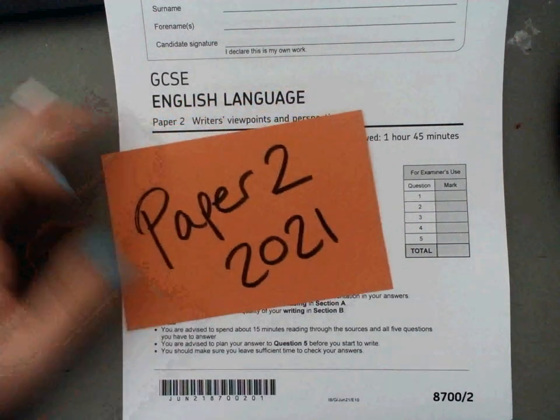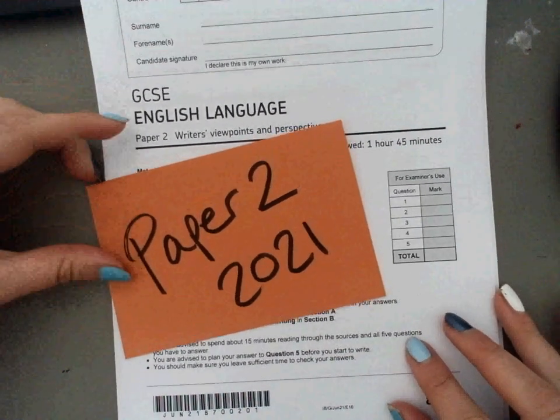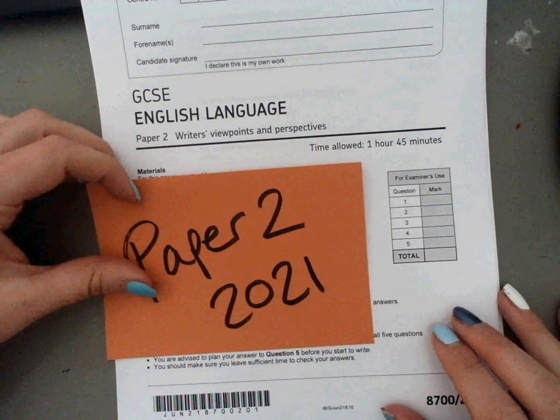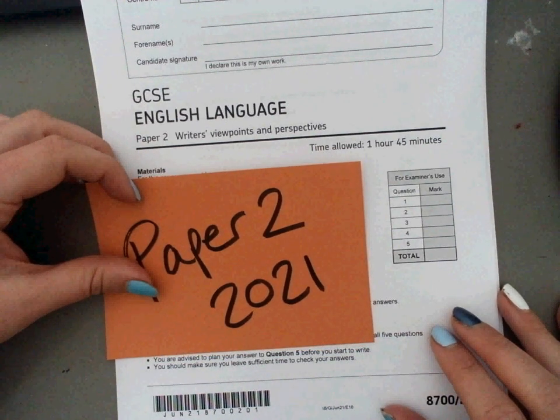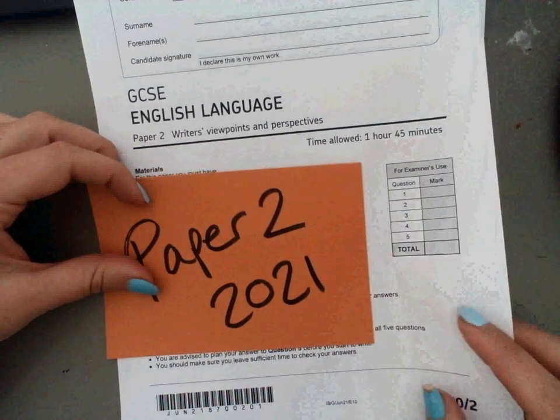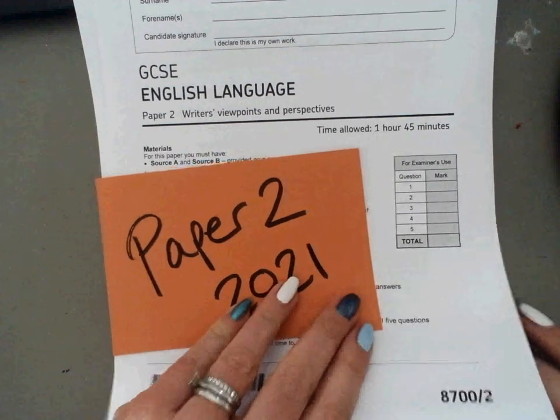I'm looking at paper 2 of the AQA English language papers, and it's the 2021 paper. So I know lots of you have been asking for this because you've got your language paper 2 coming up really soon, so hopefully this will be a useful reminder. Okay, so we're looking at question 3 today, looking at the language question.